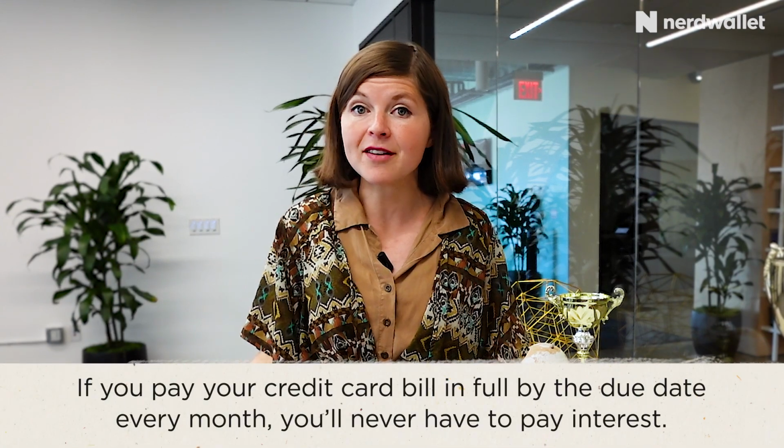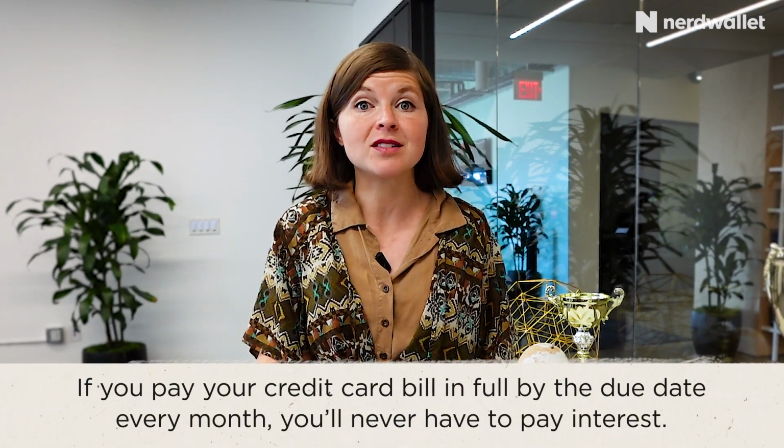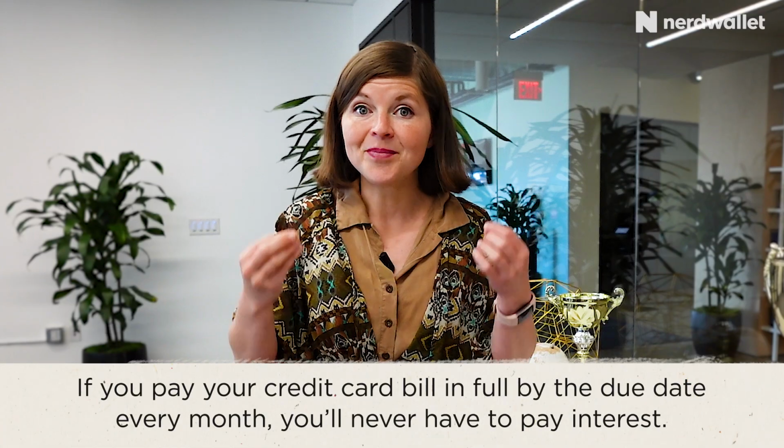Now, if you do pay your credit card bill in full by the due date every month, you'll never have to pay interest on your purchases. Period. You don't even need a credit card interest calculator because there's nothing to calculate. Your interest rate can essentially be irrelevant. But for folks who roll debt over from one statement to the next, that's when interest starts to apply. So let's dive into the steps needed to make those interest calculations.